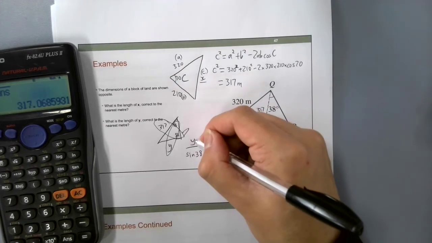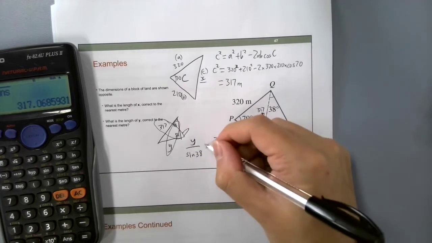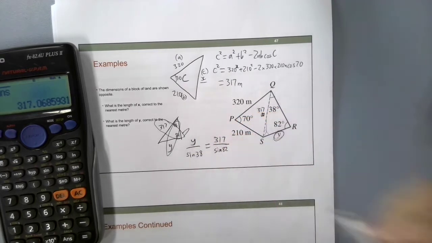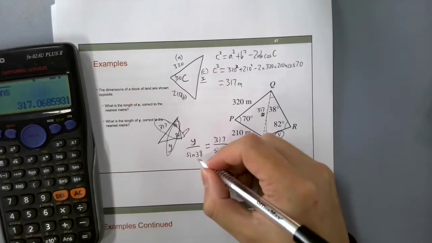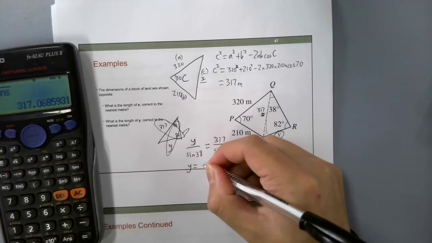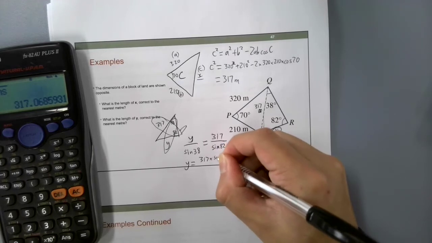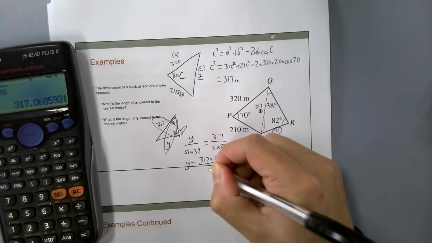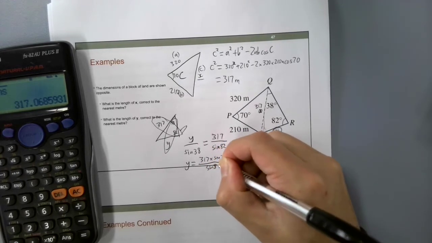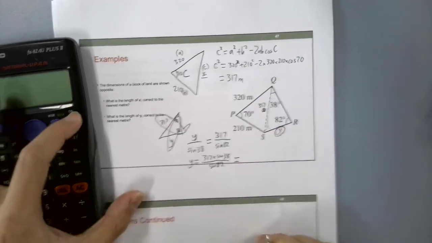So what we're going to do is write y over sine 38 equals 317 over sine 82. To solve the equation, we're going to get y equals 317 times sine 38 over sine 82. And then we're going to type that all in our calculator.